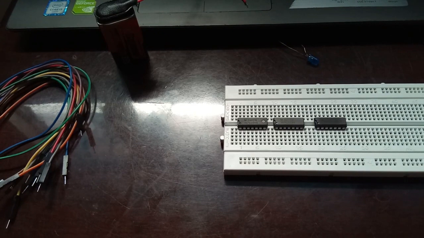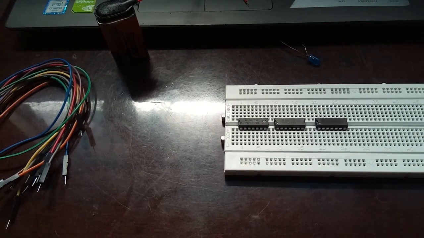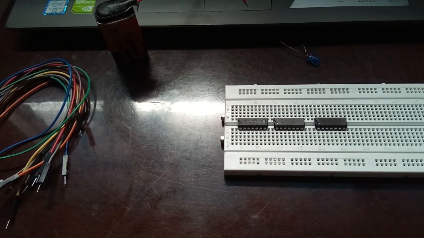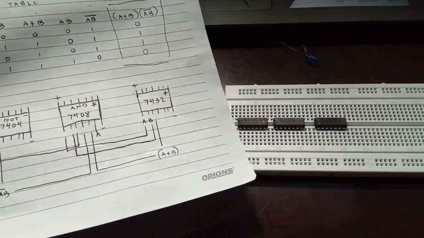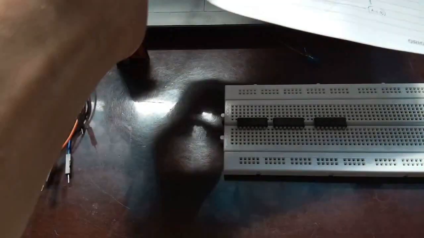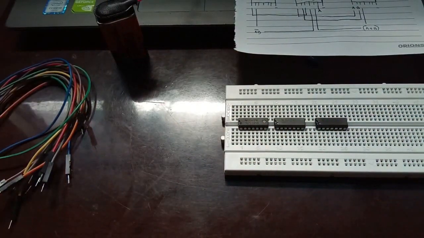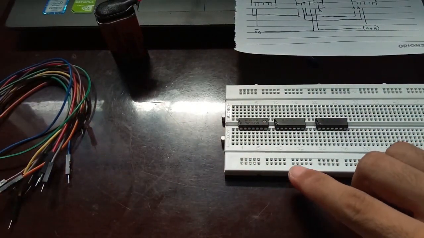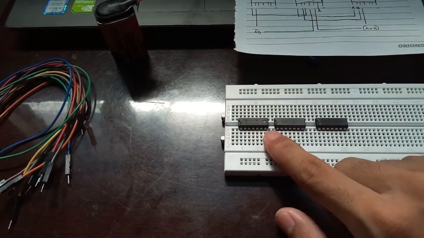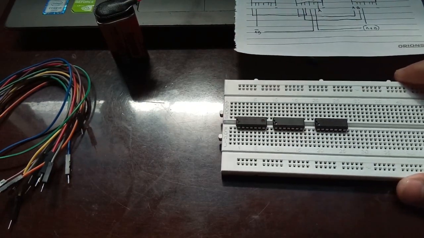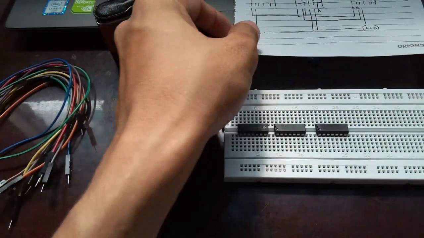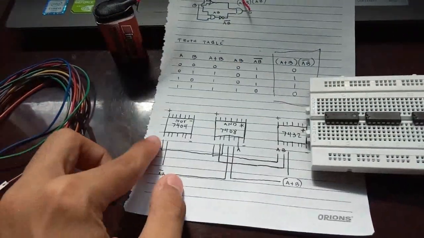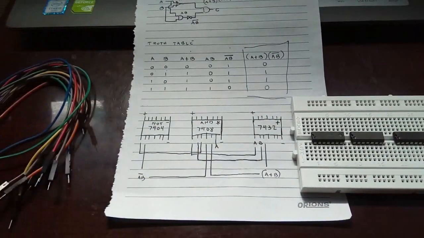Okay, so ipa-plot na natin siya ngayon. So, ito yung ating drawing kung paano siya dapat i-plot. And then, nandito yung ating IC. So, kita naman pala, no? So, ito yung 04. Ay, lumabo ulit. Hayaan na nga natin yan. So, meron tayong drawing dito. So, dyan tayo magbe-base ngayon, okay?